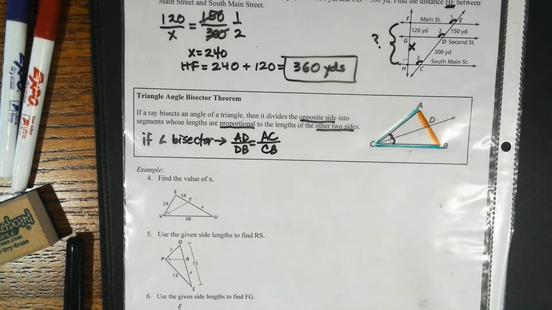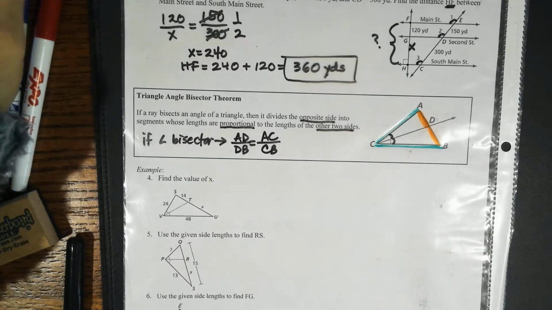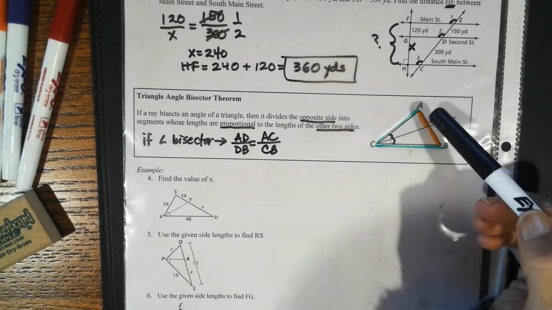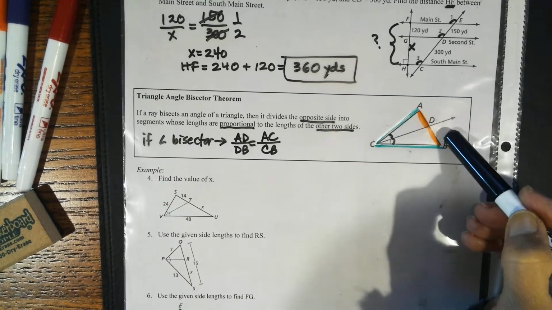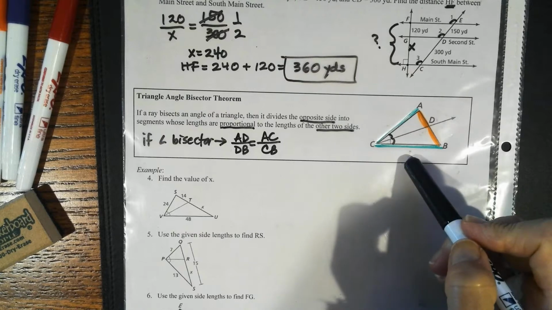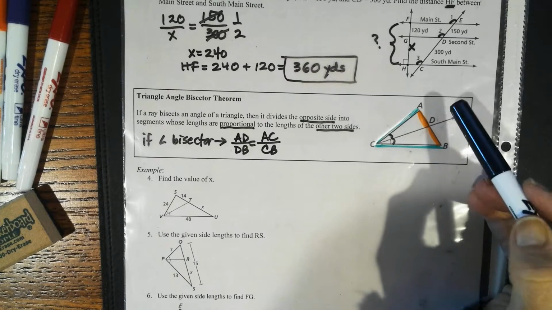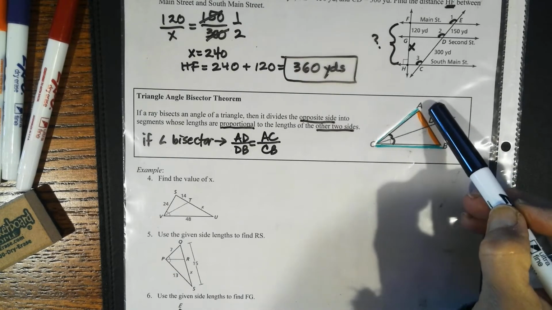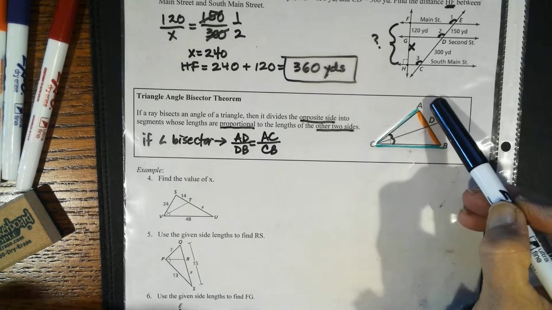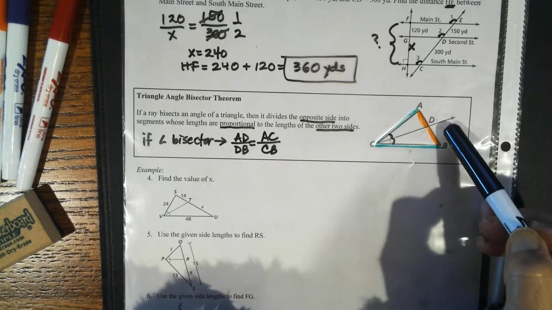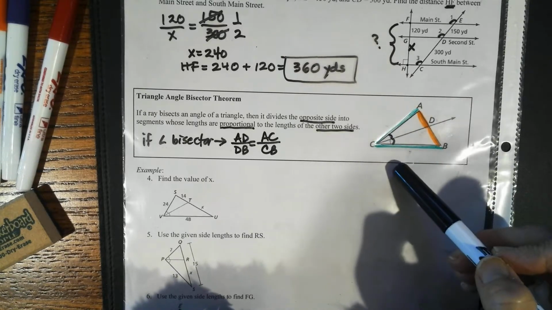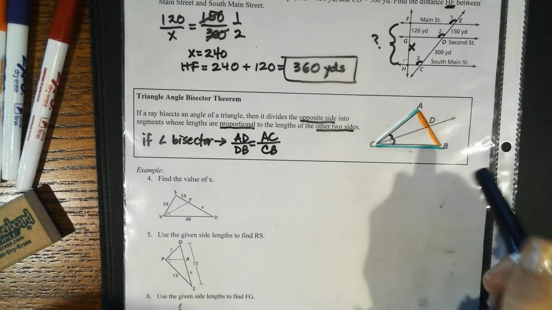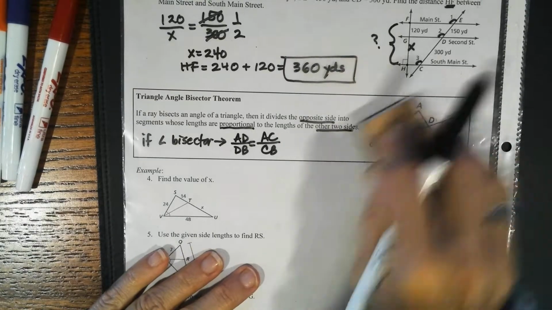Maybe I should have done it the other way with the colors here, but here's how I think of it. The small bottom over the long side is equal to the small bottom over the long side. Or you could do the bottom of the first triangle over the bottom of the second triangle equals the side of the first triangle over the side of the second triangle. So really I should have colored those a little differently. Sorry.